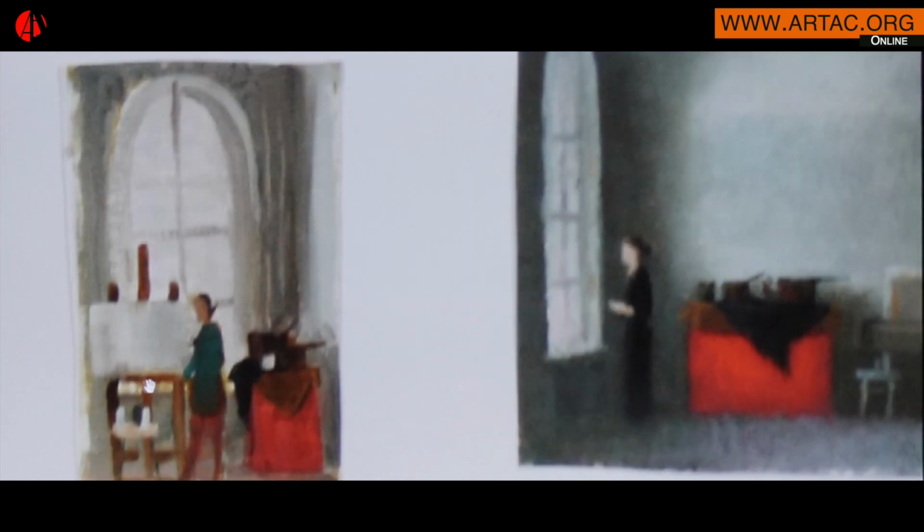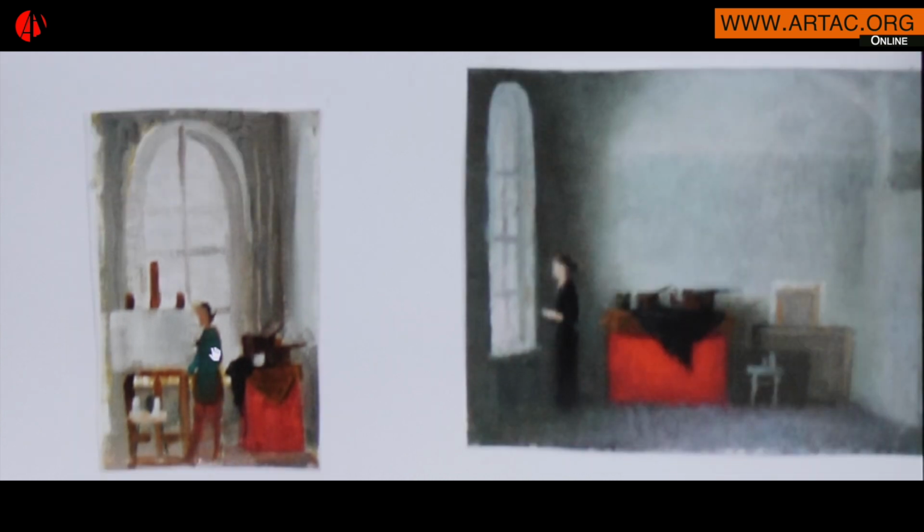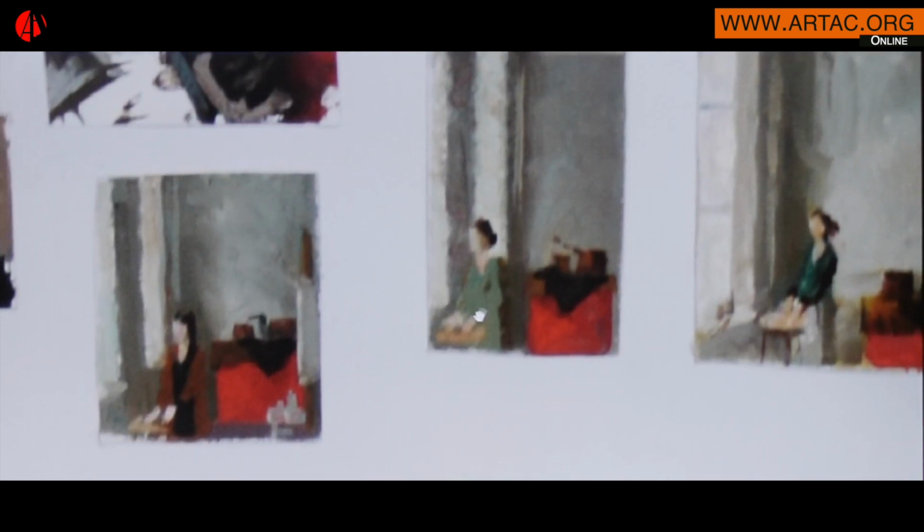And for example, on this sketch, we would change the conception of the elements which we've gotten here. So for example, here is the student together with her easel.